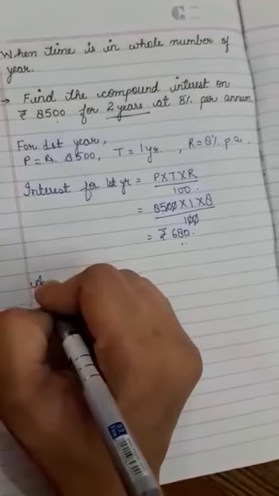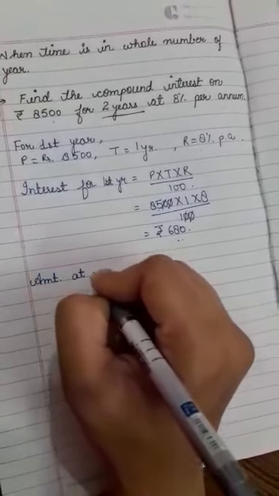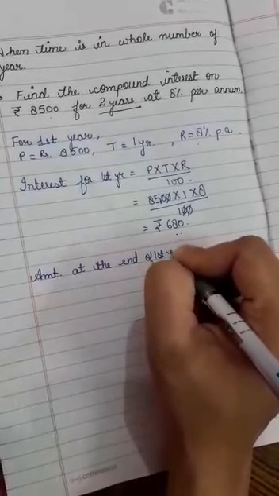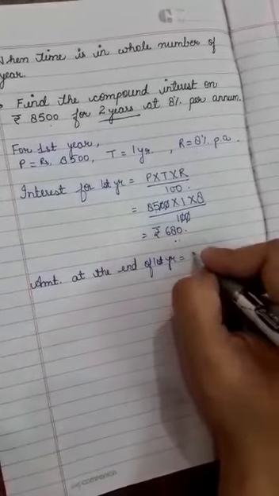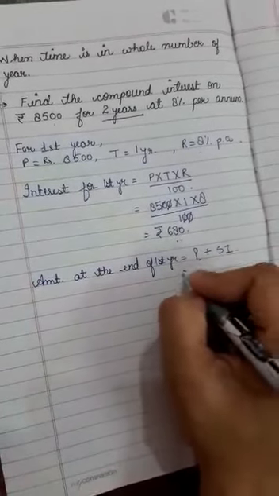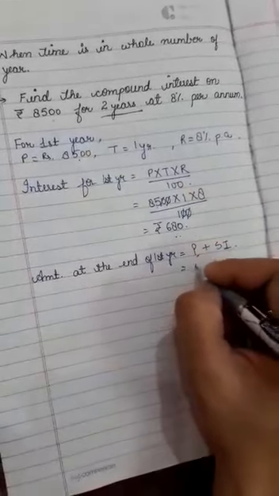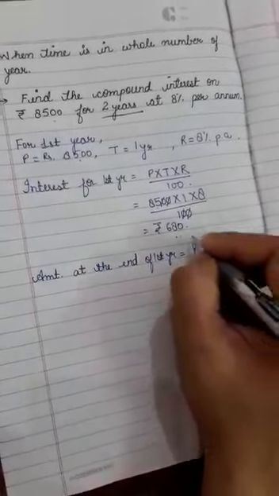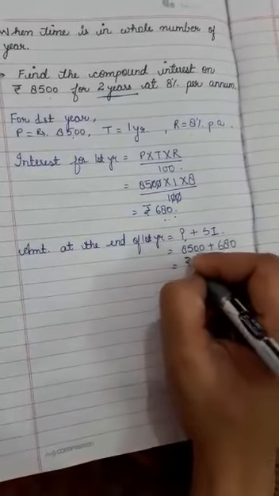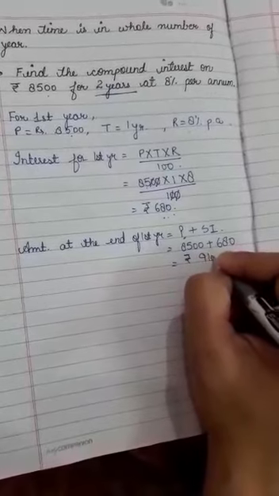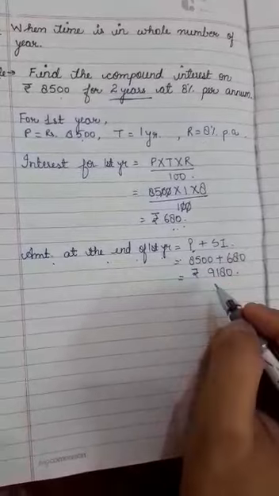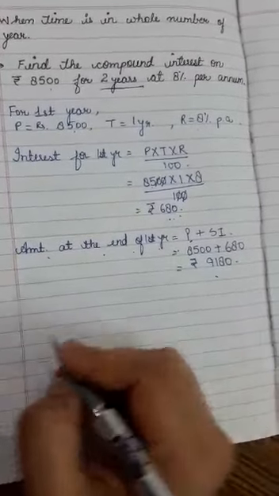Now amount at the end of the first year will be calculated with the formula P plus SI. P means principal and SI is interest. Principal for the same year is 8500 and SI is 680. So after addition, the answer is 9180. So this amount at the end of the first year will act as the principal for the second year.